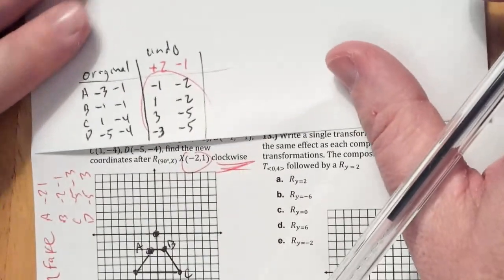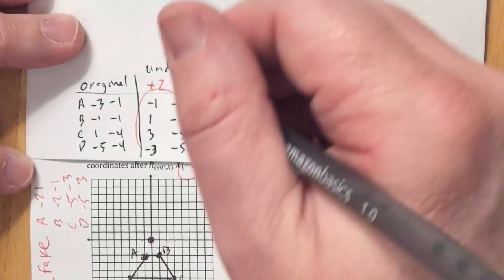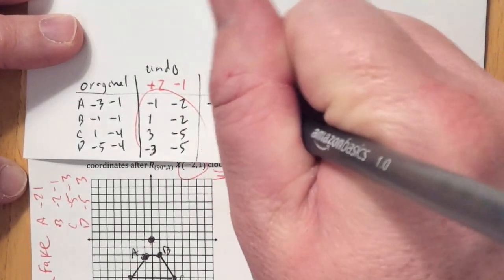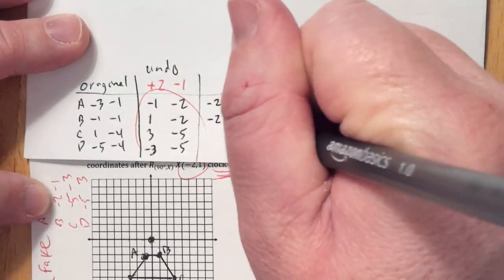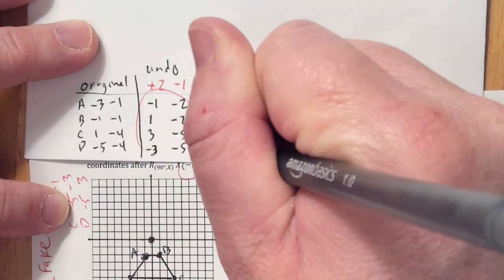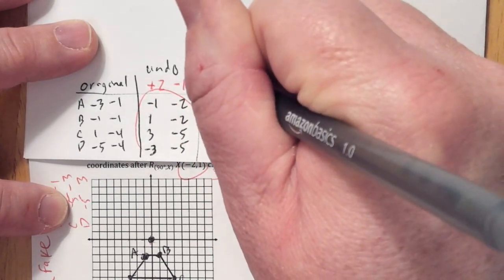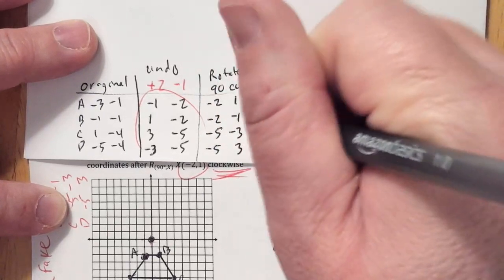Notice that we still have all the same digits, they are just in a different place. So that was -2, +1, -2, -1, -5, -3, and -5, +3. So that is us rotating 90 clockwise.